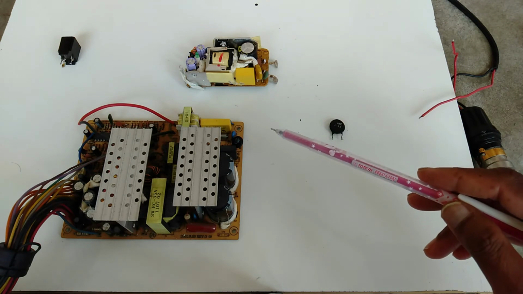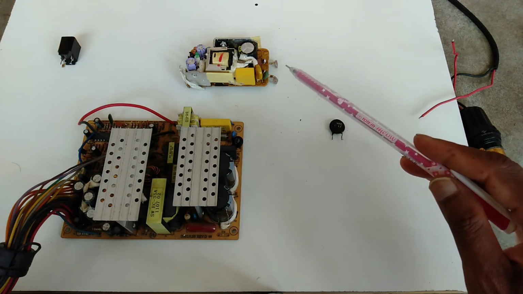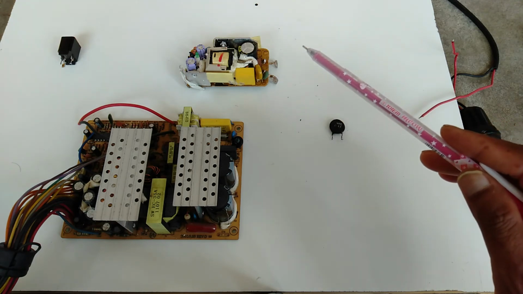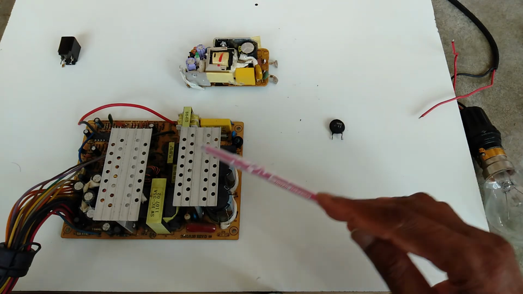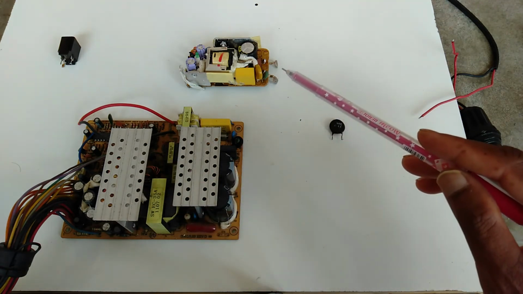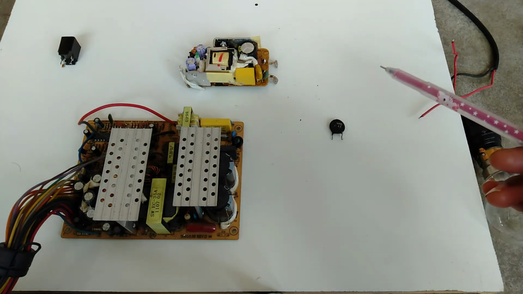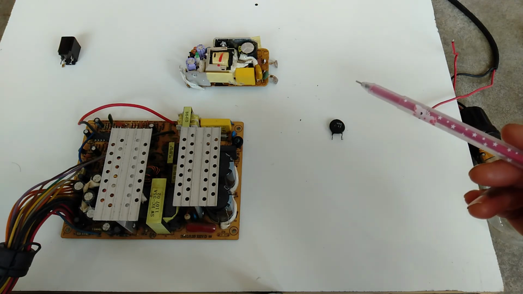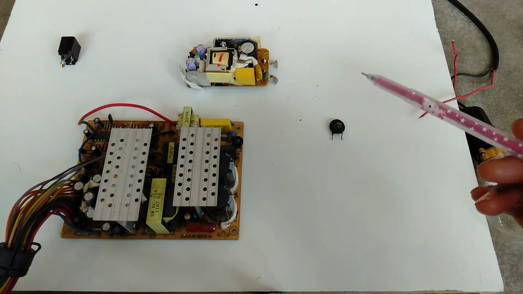MF72 SD9, this NTC thermistor is used as an inrush current limiter in a computer SMPS. This one is a computer SMPS. In other words, the NTC thermistor is used for protection from jerks and small surges, ups and downs in the AC supplies.